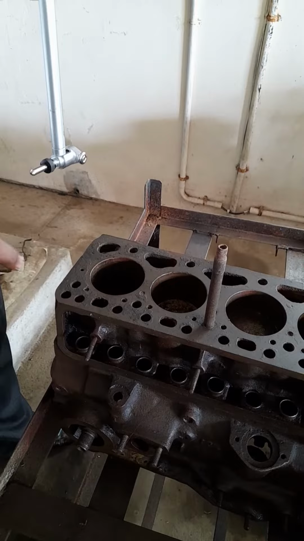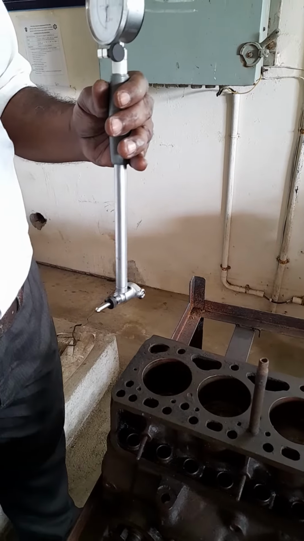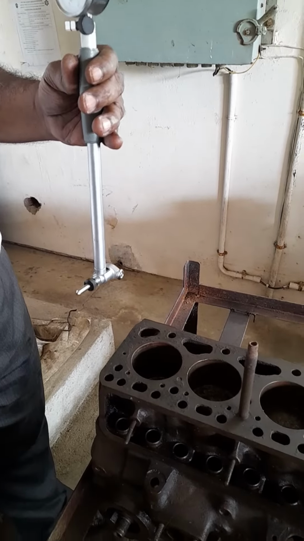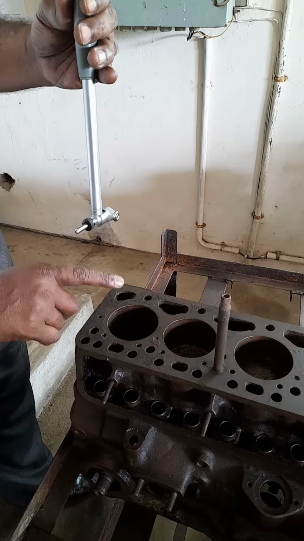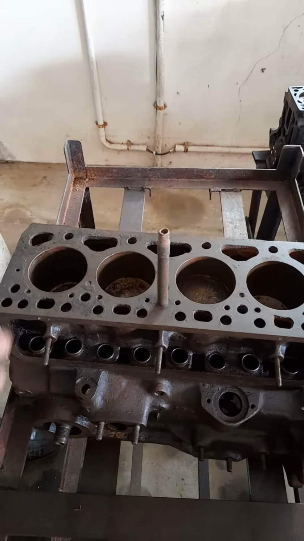Finally you calculate how much deviation there is. You make a tabular column and record all these measurements. Like that you can measure cylinder 1, cylinder 2, cylinder 3 bores. By this method you can check the ovality of the cylinder bore. This experiment is called ovality of the cylinder bore.